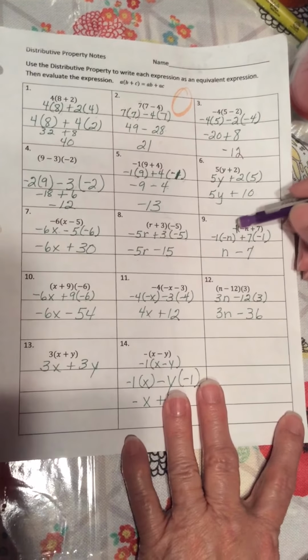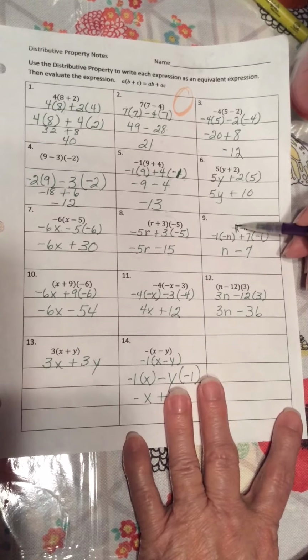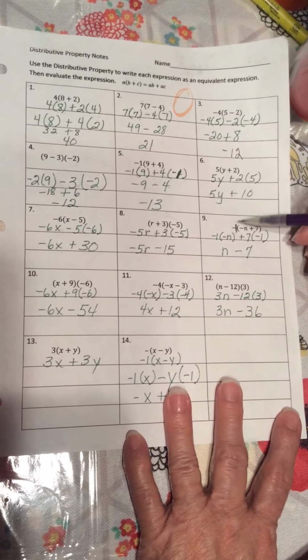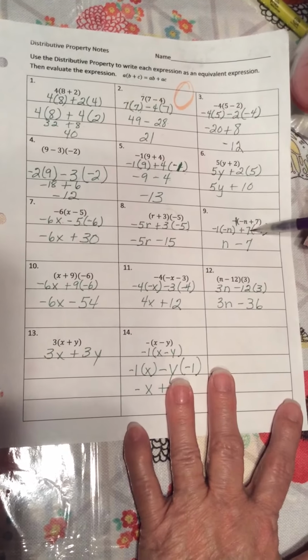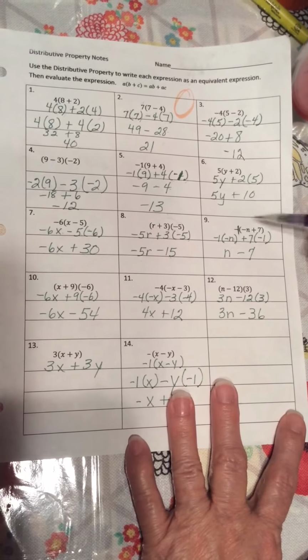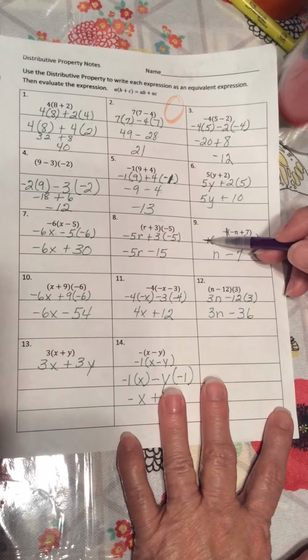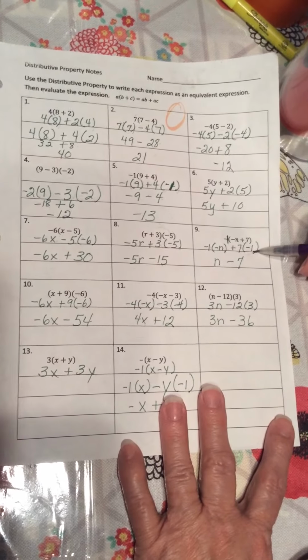On the next one, there is not a number here on your notes. You can put a 1 in there. And notice I put the negative in plus 7, and I put this in parentheses because of the negative sign here. I'm going to multiply that by negative 1 and multiply this also by negative 1.